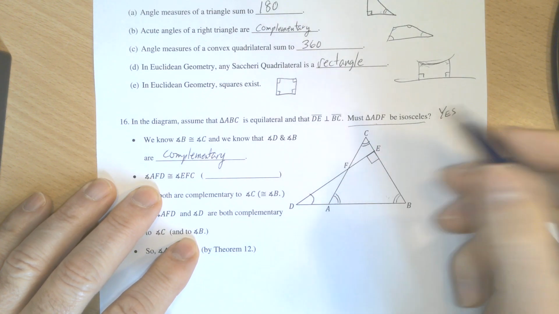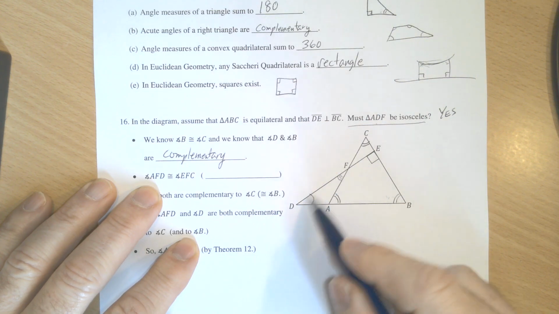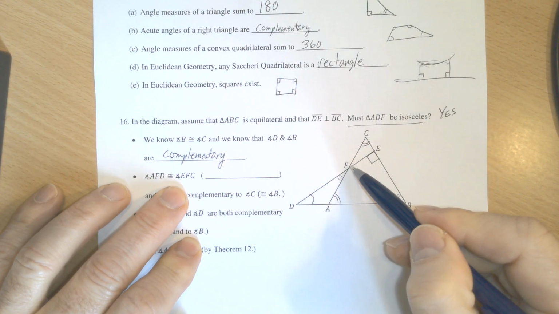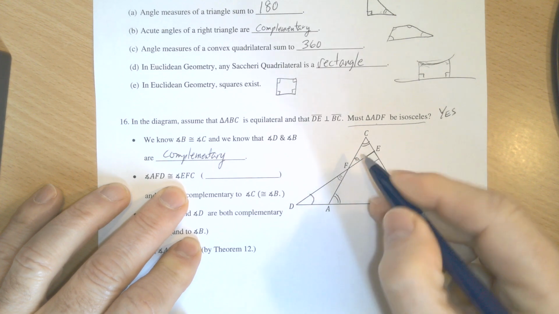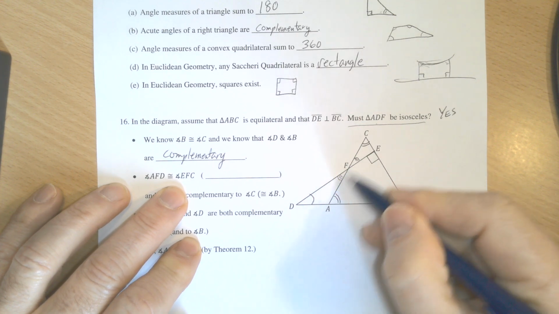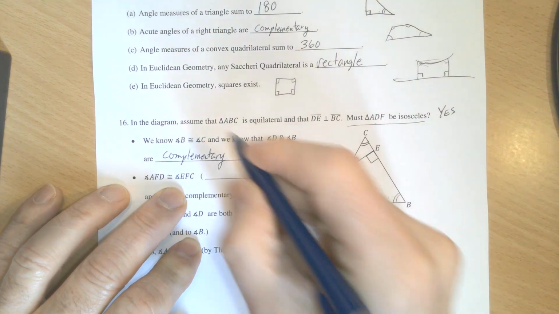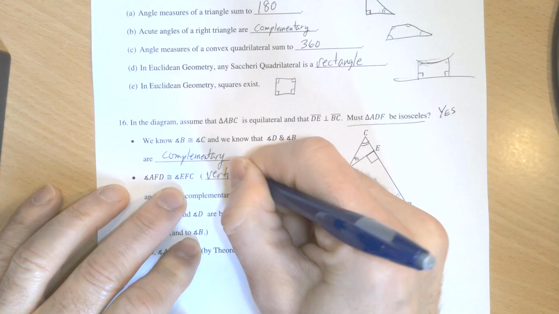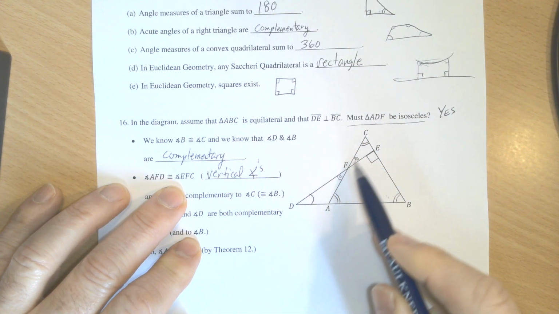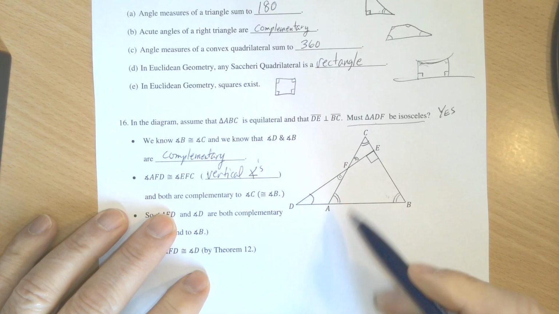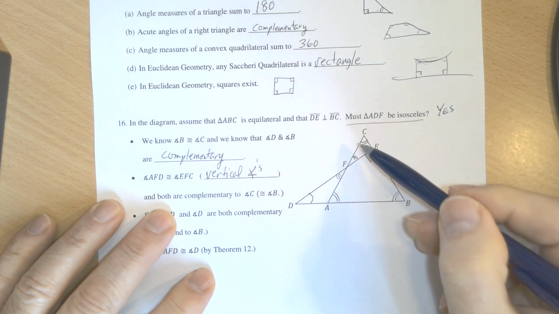All right. The angle AFD, which maybe I'll put this 1, 2, 3, AFD, this angle, and EFC, those are congruent. Remember the reason? What do we call these? You can call them linear angles. Actually, no, vertical angles is what we called them. Vertical angles are congruent. Okay, and they are both complementary to angle C.